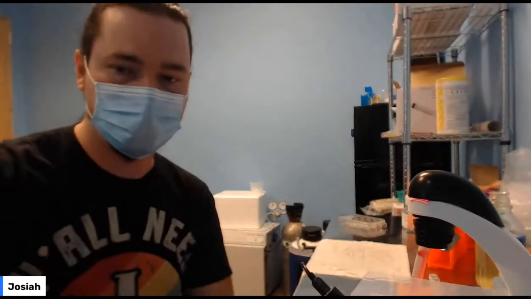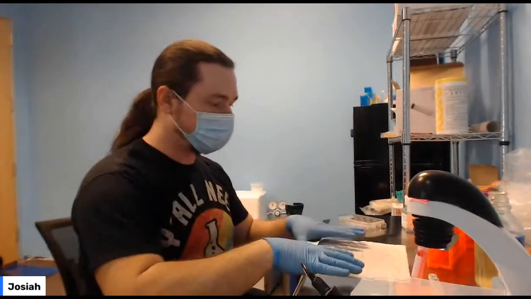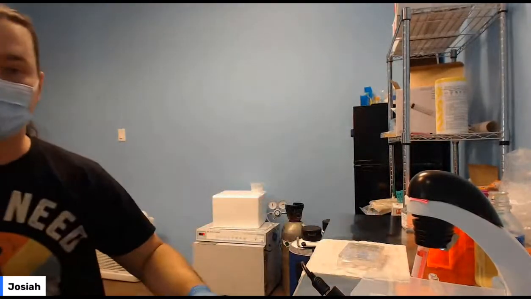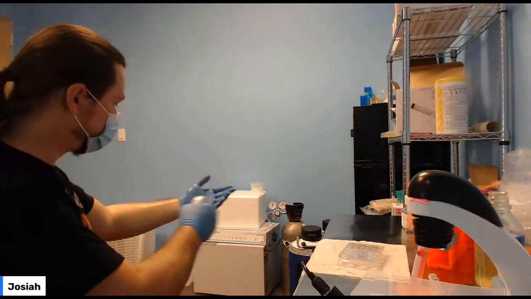It's important when you're seeding these plates that you handle things as cleanly as possible, because the plates are really subject to contamination.